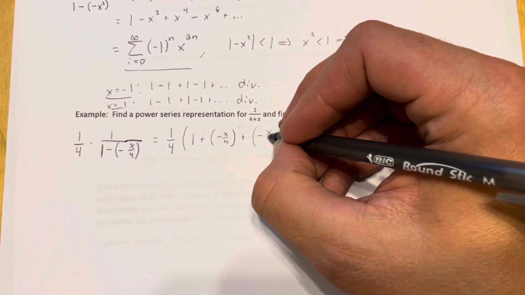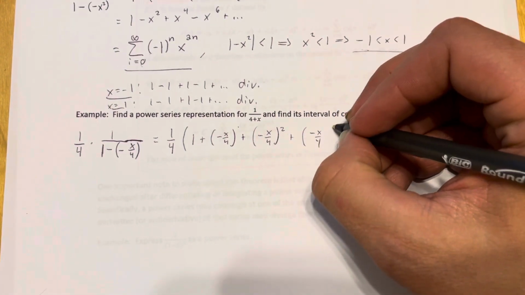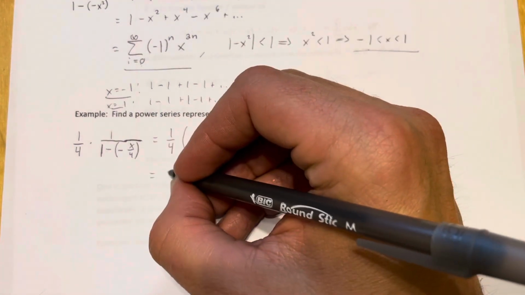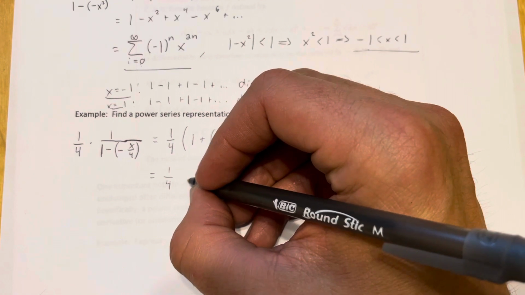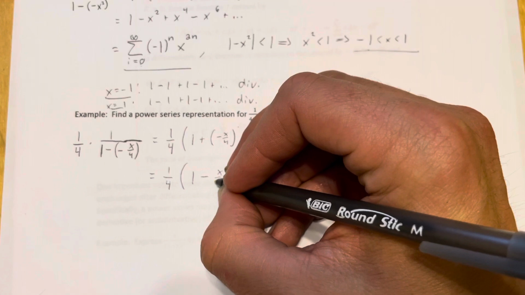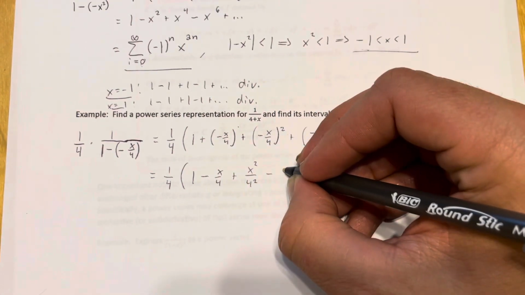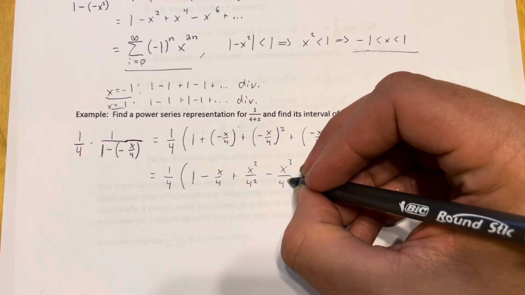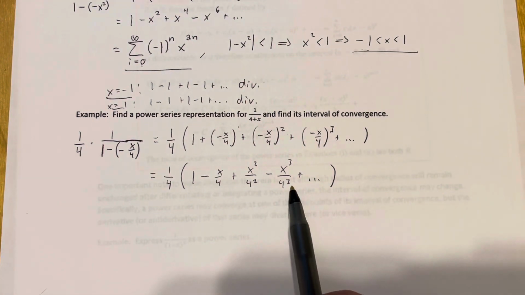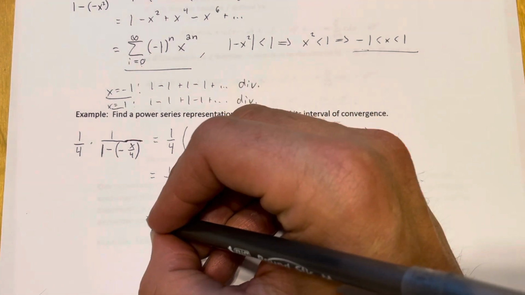plus negative x over 4 squared plus negative x over 4 cubed, goes on forever. Okay. This is the same thing as 1/4 times 1 minus x over 4 plus x squared over 4 squared minus x cubed over 4 cubed, and so on and so forth. I'm not going to make that a 16 or make that a 64 because it's more helpful to see a pattern here since I want to write this in summation notation.